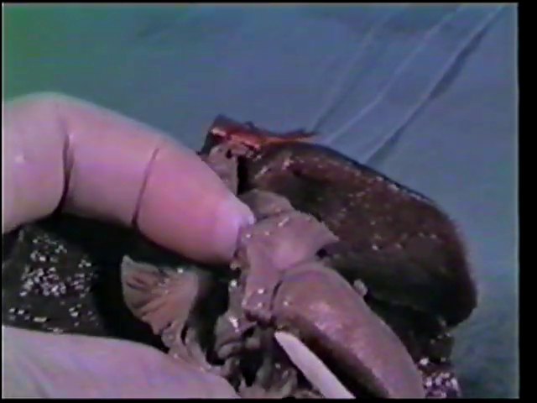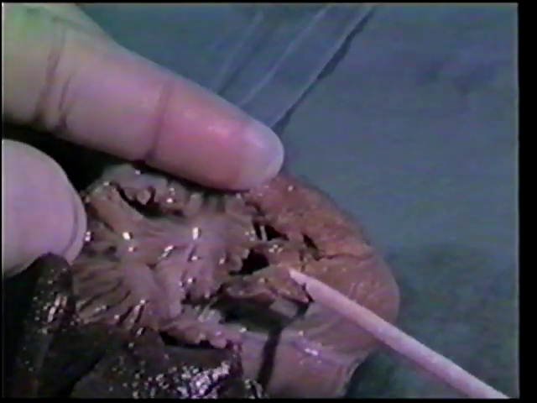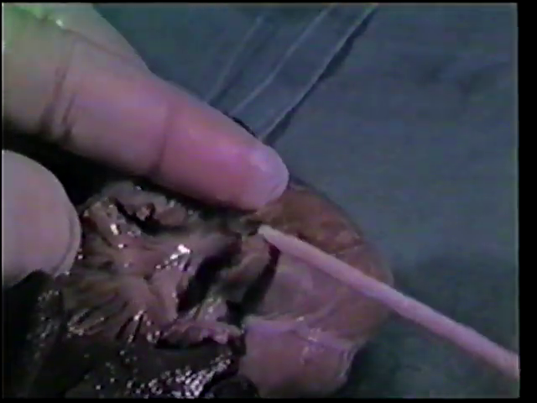Coming to another situation with right ventricular outflow obstruction, we're looking down a fairly small heart, but we're looking down into the right atrium on one side. Here the right atrium.